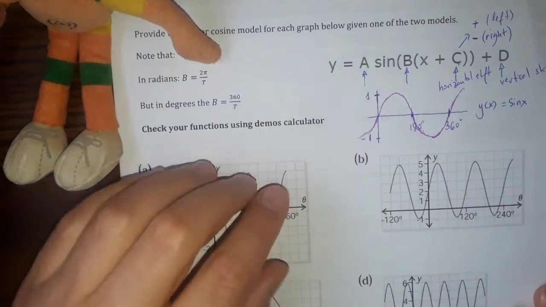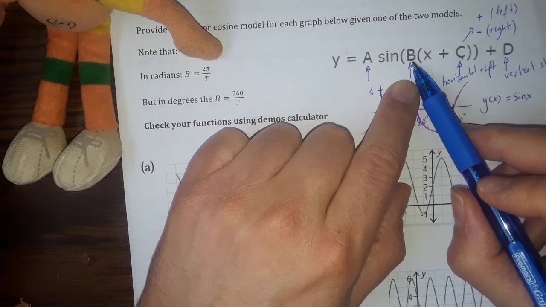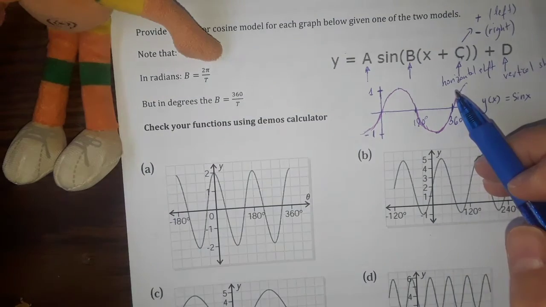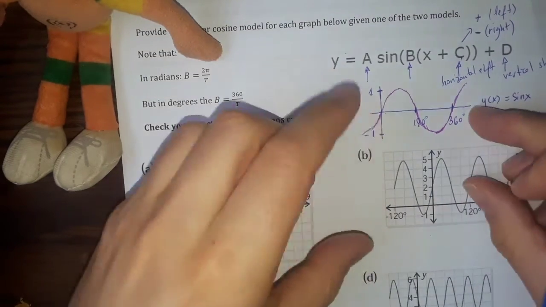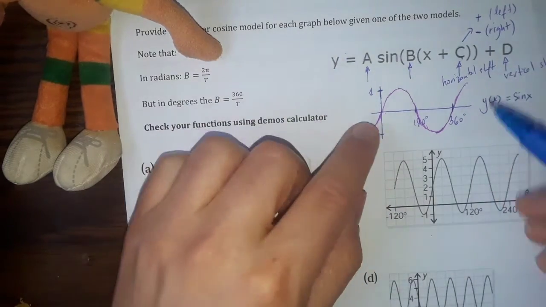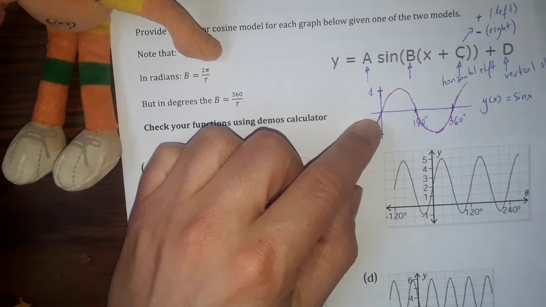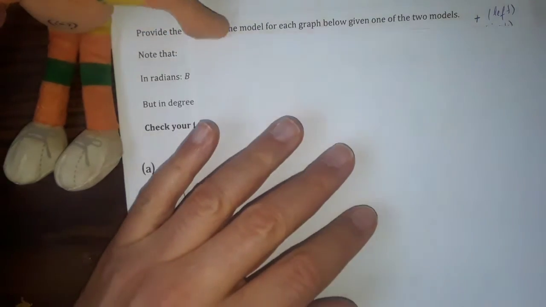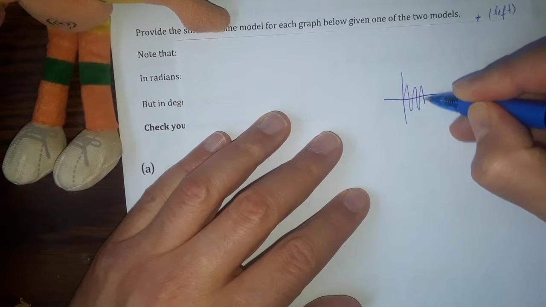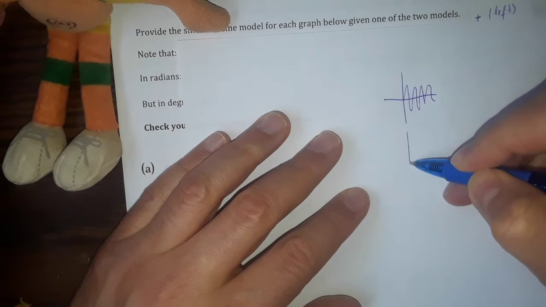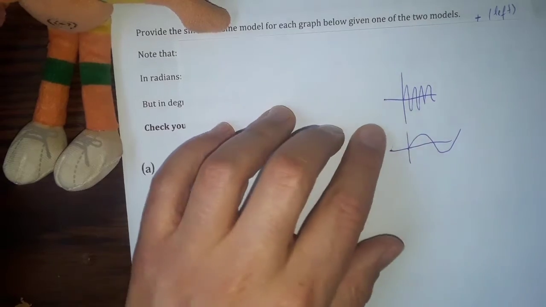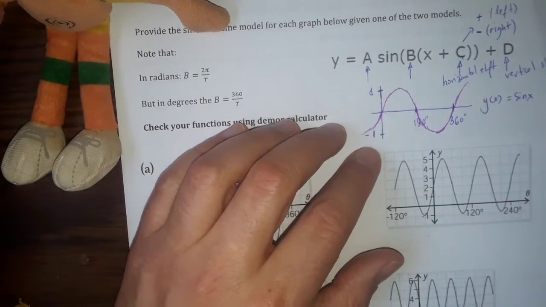Now B is a parameter that affects the period. It affects the frequency of the function. Let me maybe just graph it, I think it would be simpler. B would affect whether the function looks like this, or instead like this. So it affects the frequency and the period because they're related.